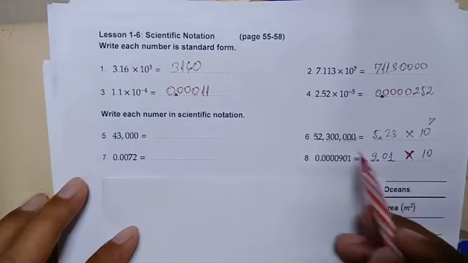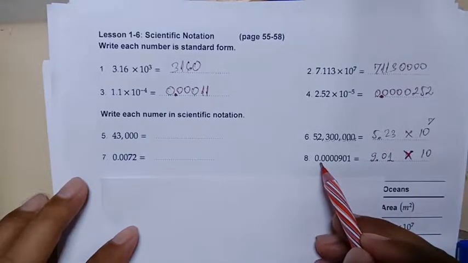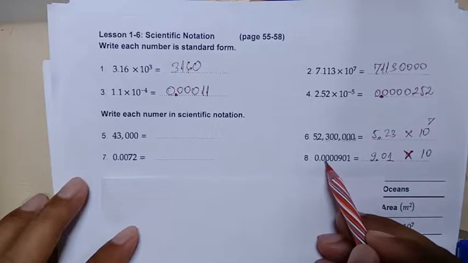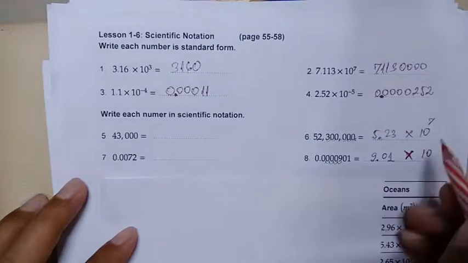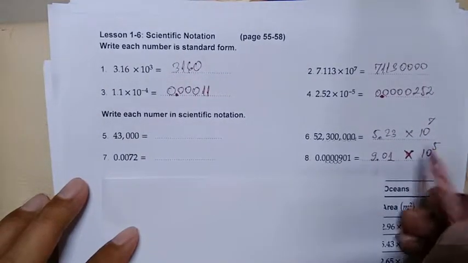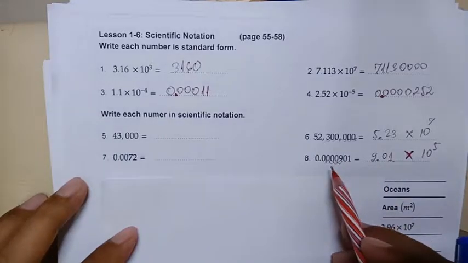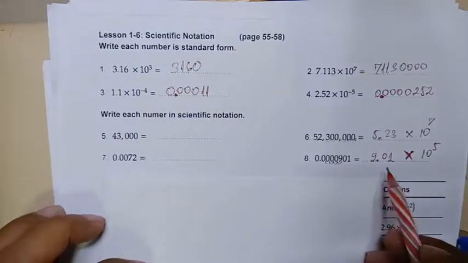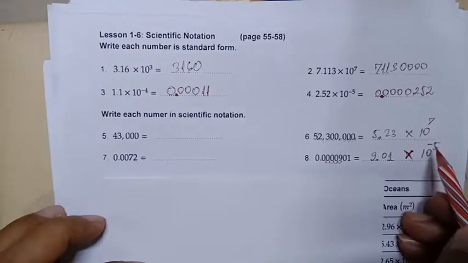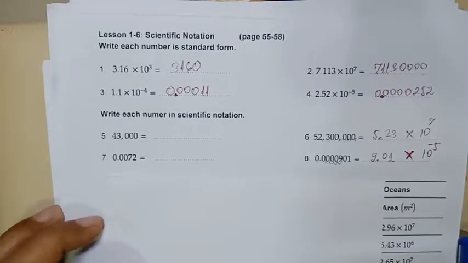This is the decimal point. You move 1, 2, 3, 4, 5 times. Okay, you move 5 times, and since you move from the left to the right-hand side, this is a negative exponent.